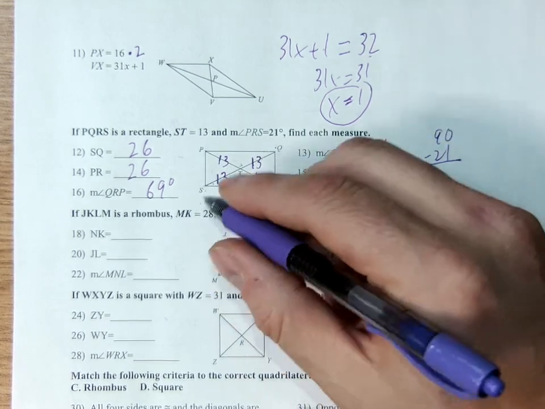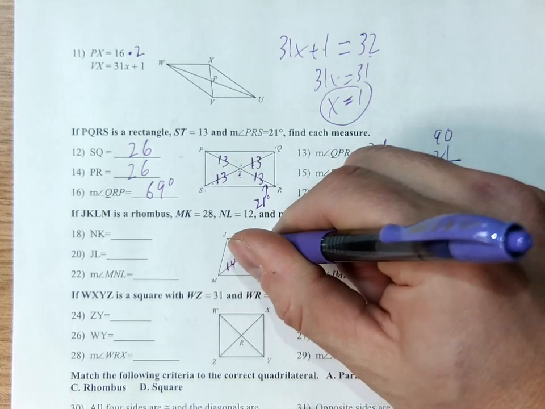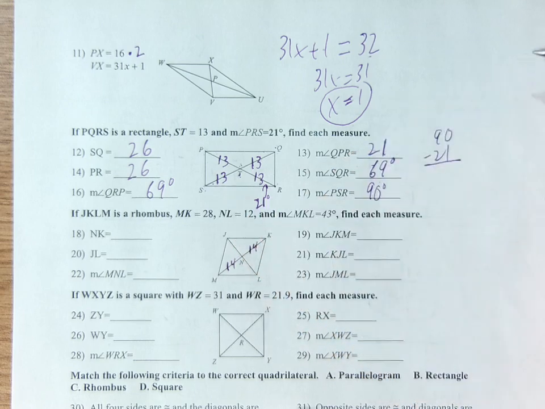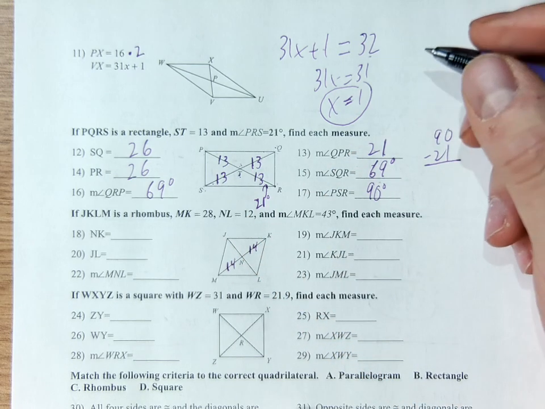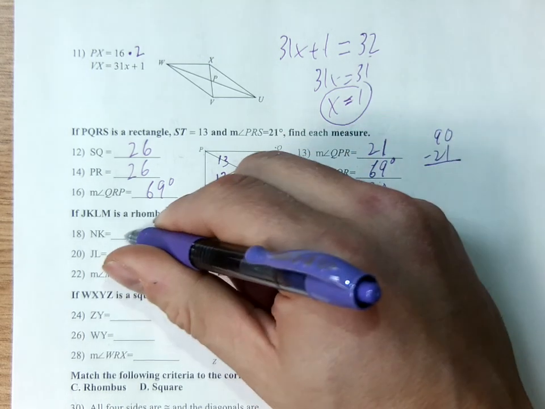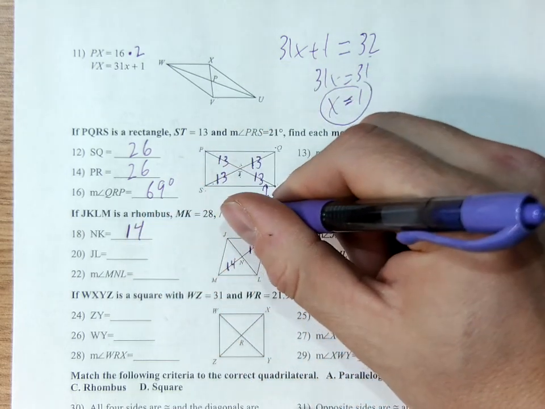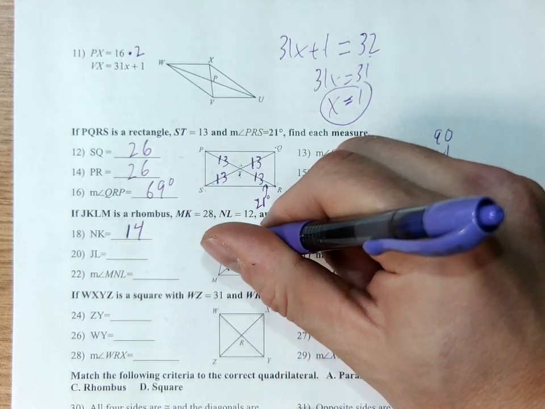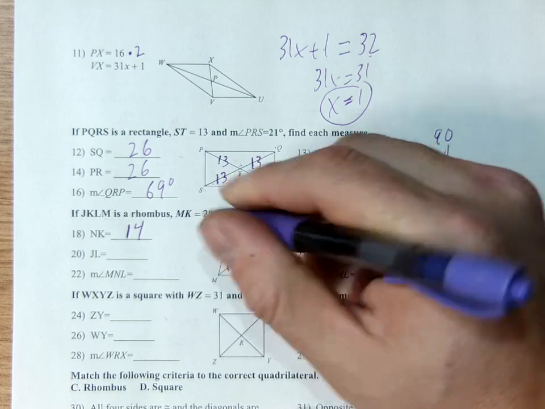Alright, next one. This is a rhombus. MK is 28. That means this is 14 MN and this is 14 NK. Why? Because it's bisected. That applies to every parallelogram. So 14 would be the length of NK. NL is 12. That means JN is also 12, which means JL is 24.